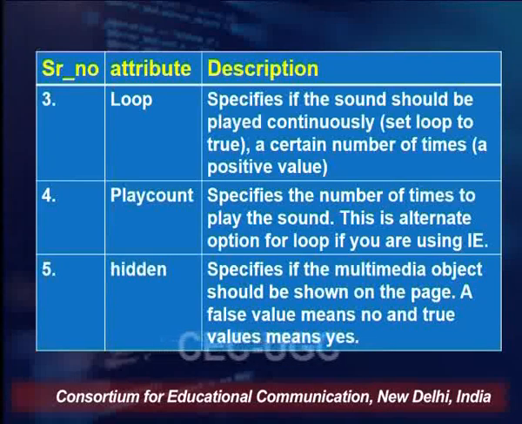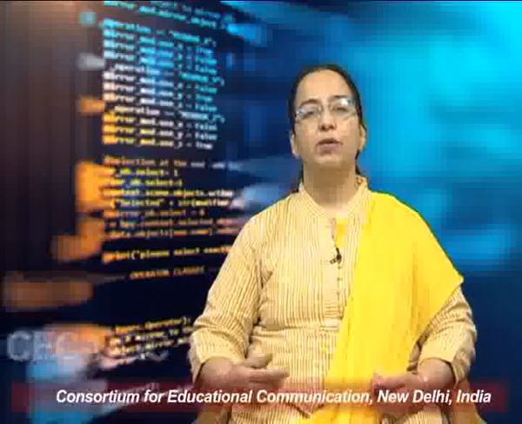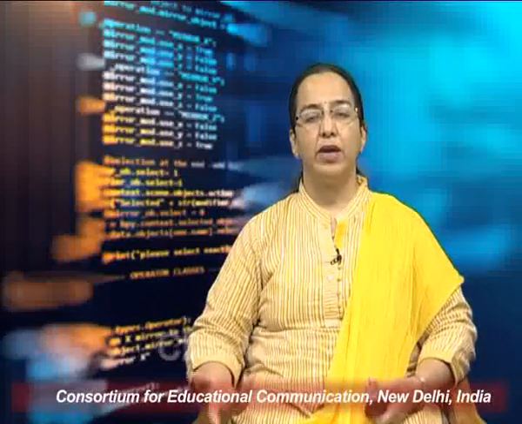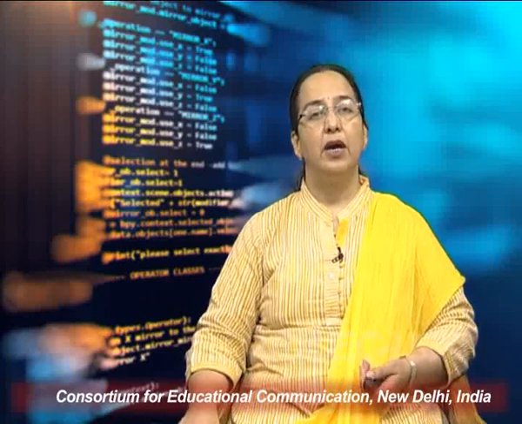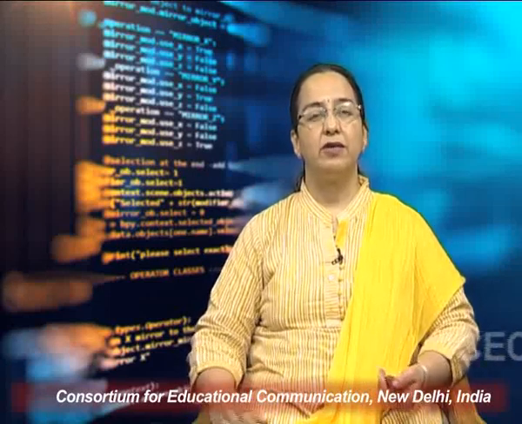By setting autostart equals true, the moment you launch your web page, it will start playing the file. Then with loop equals true, it is going to play the file continuously. And with hidden equals true, the control will not be visible to anyone. So that's the significance of these attributes.